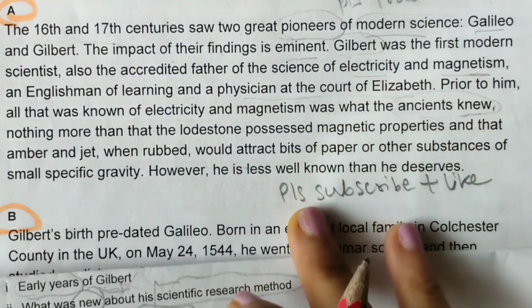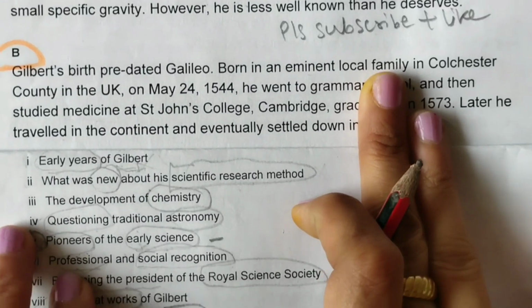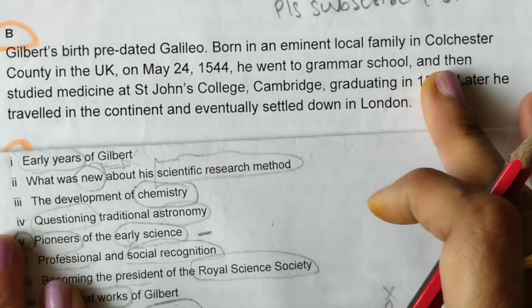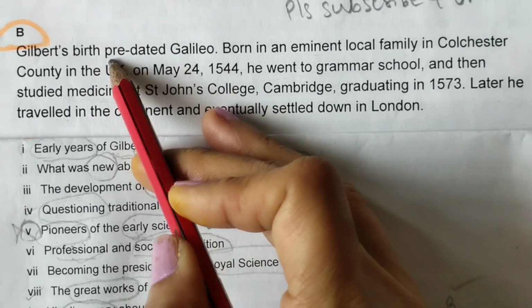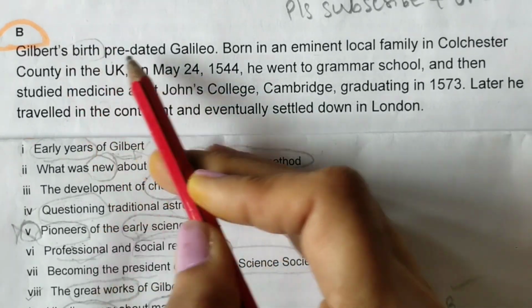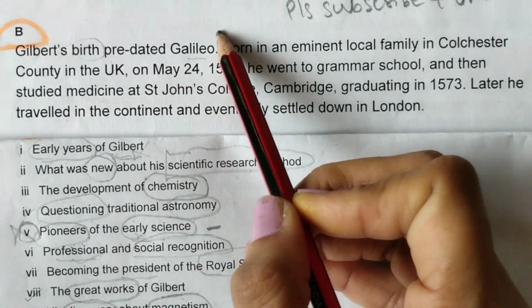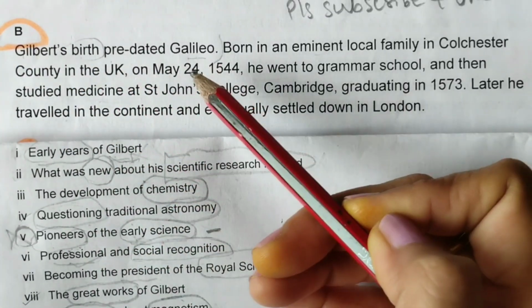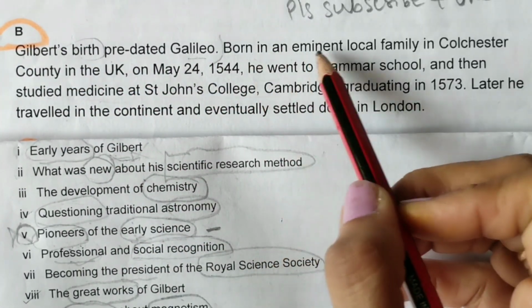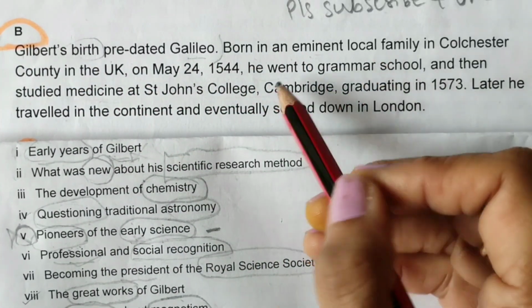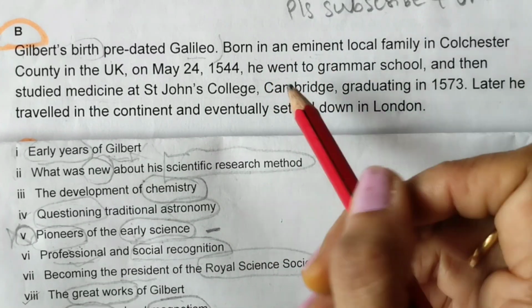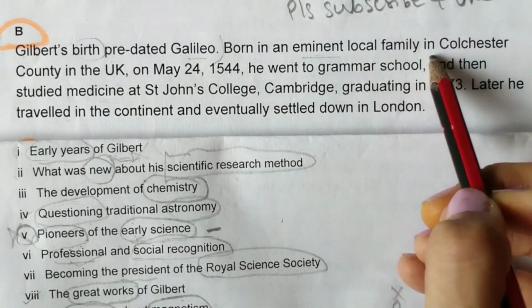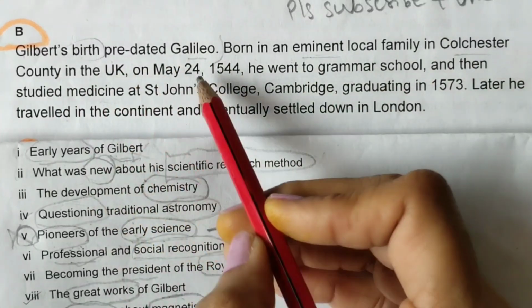Okay, so now I will be showing you paragraph B. B is a very small paragraph. You can read it. Gilbert's birth. Now they have started talking about birth. Predated Galileo. If you can understand this, you can easily get the answer. Born in an eminent local family in the UK.